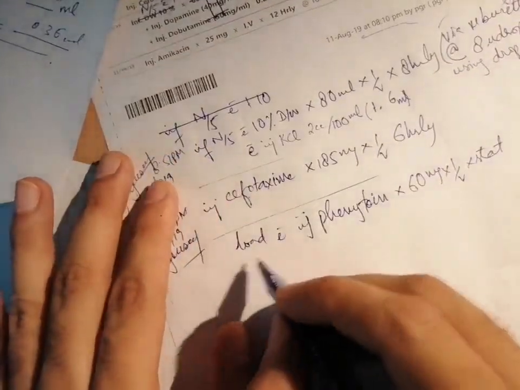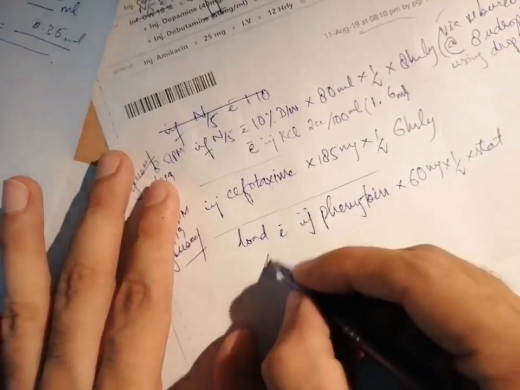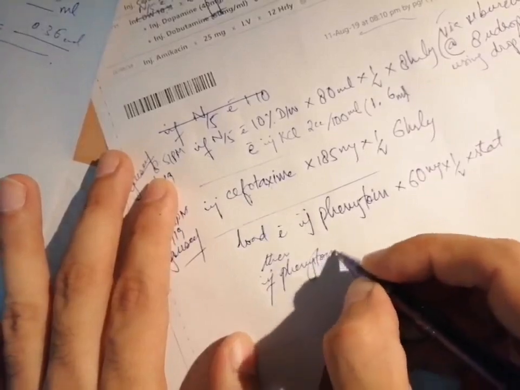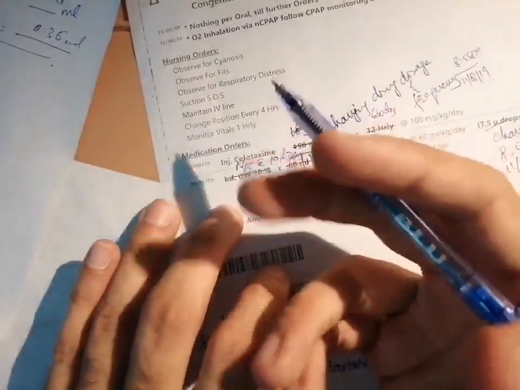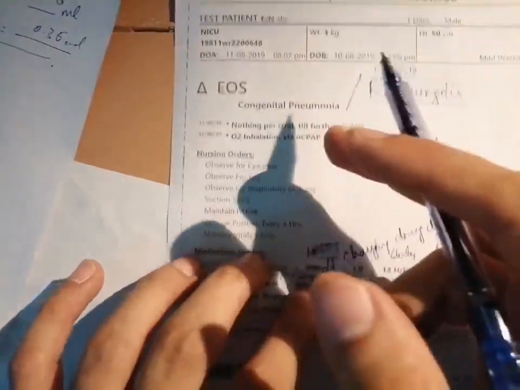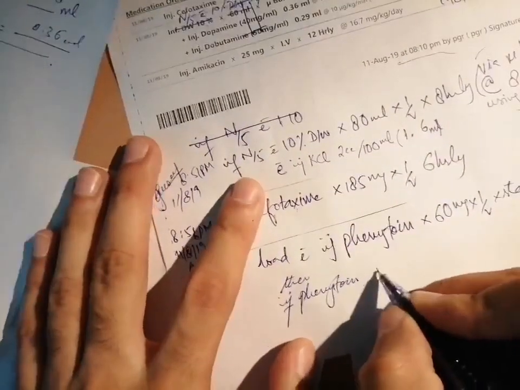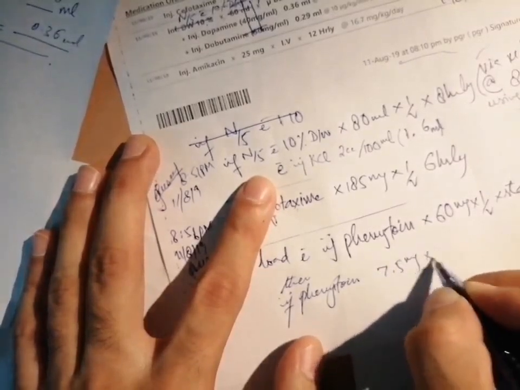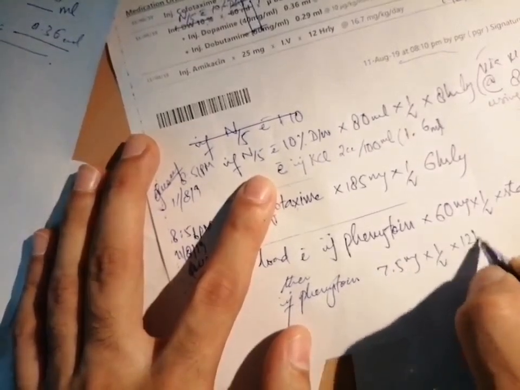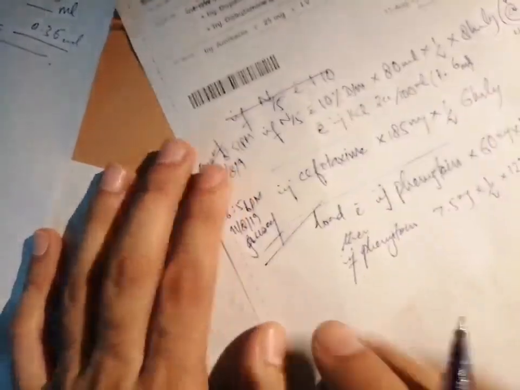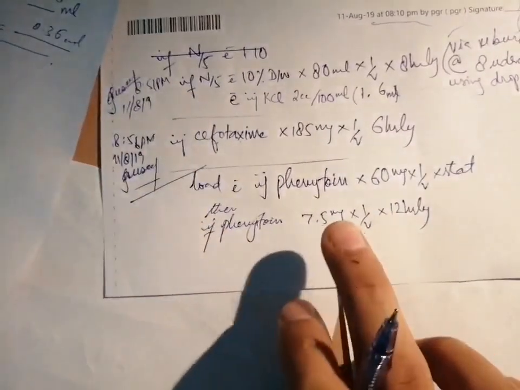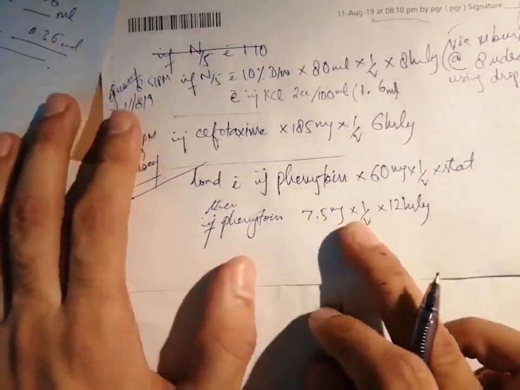You guys are writing: load with injection phenytoin 60 milligram IV stat, then injection phenytoin, for 3 kilograms weight, the dose is 5 to 8 milligram per kg per day divided BD. Injection phenytoin 7.5 milligram IV 12 hourly, and you do not sign it or write the time. These are the orders that are being written by registrars here. So it is wrong. It is not stat.